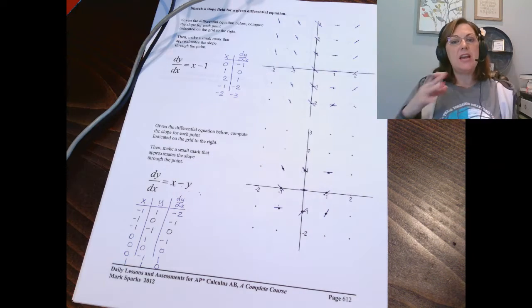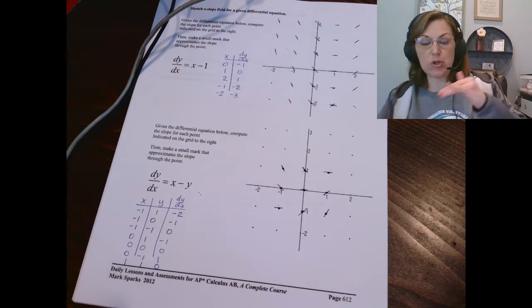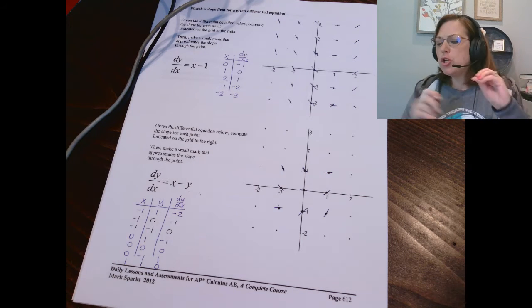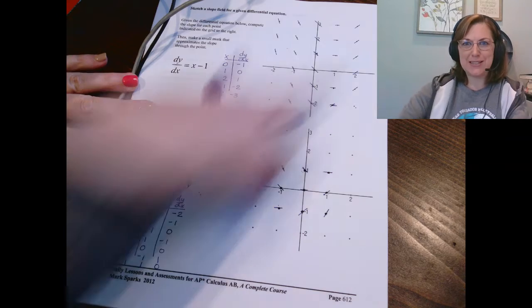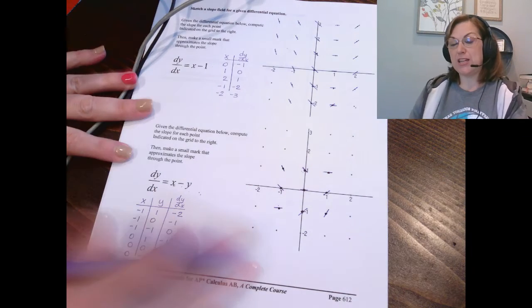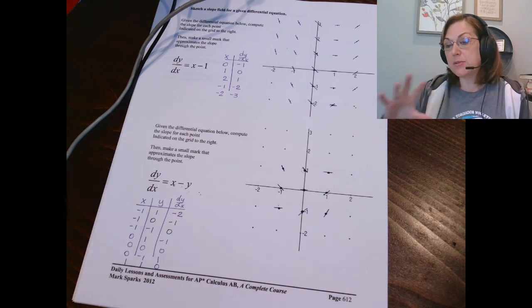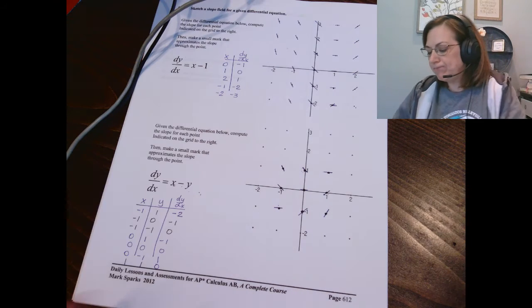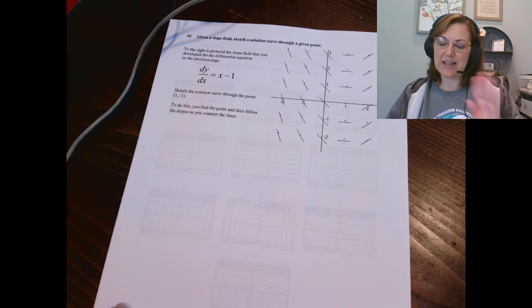So there you go. And so that's what happens when your differential equation depends on x and y. You don't necessarily get these vertical consistent patterns. Each point is different. And like I said, a lot of times on AP, they'll say, okay, draw the slope field for these 9 points. So I hope that helps with number one, drawing a slope field.